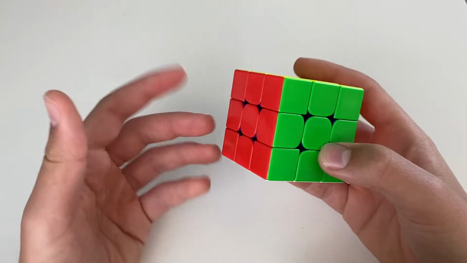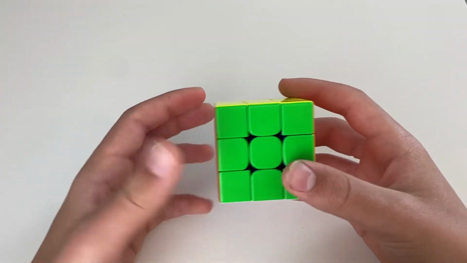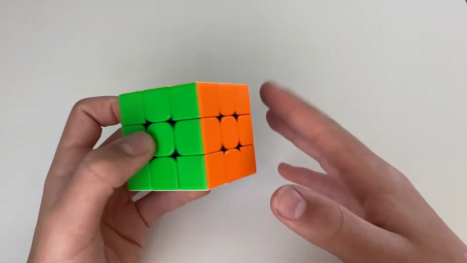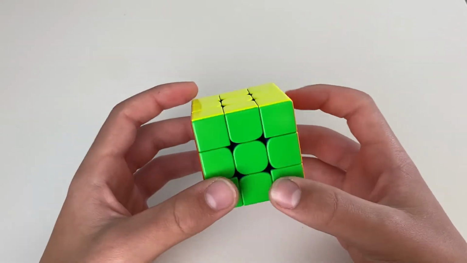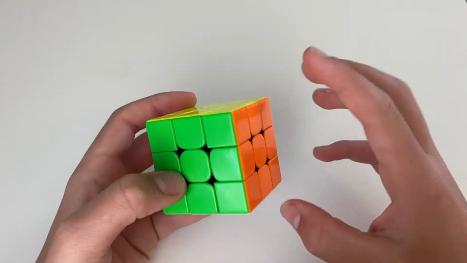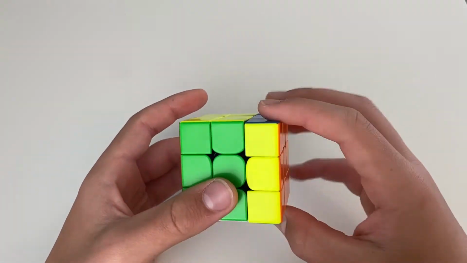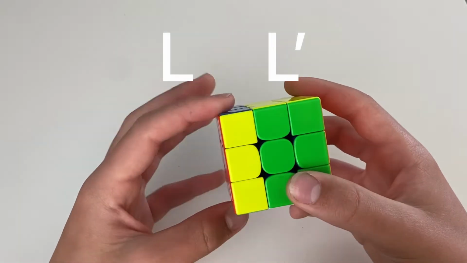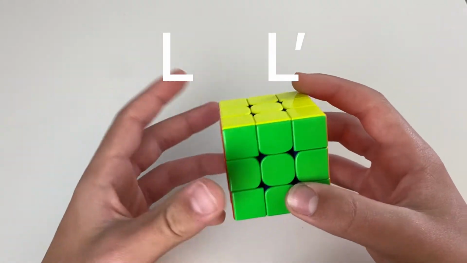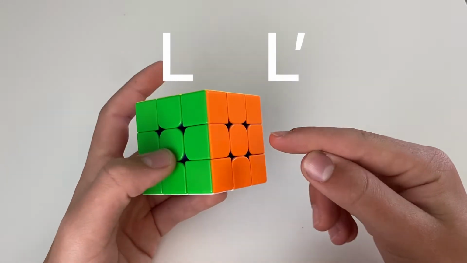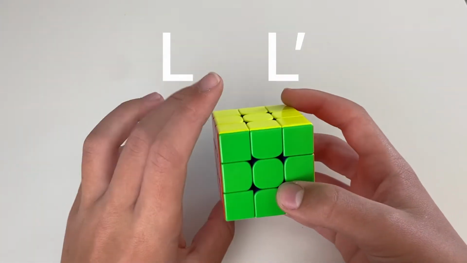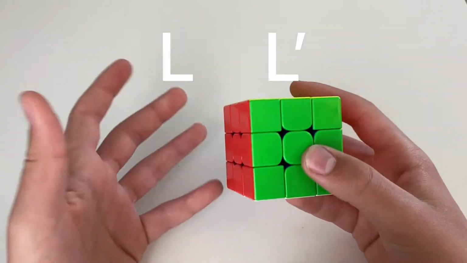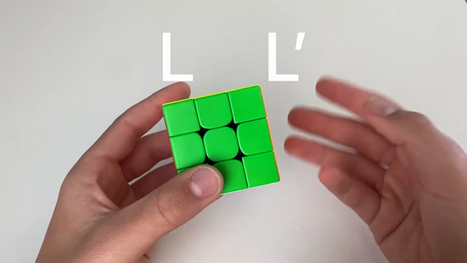And next we have L and L prime. These are a little bit trickier because the notations are not really different, but they move in a different way than the right layer. So instead of, for the right layer, we have R going up and R prime going down, for the left layer, L is going to go down and L prime is actually going to go up. The way I remember this is that right is always opposite of left. So L is going to go the opposite way as it does on the right layer.